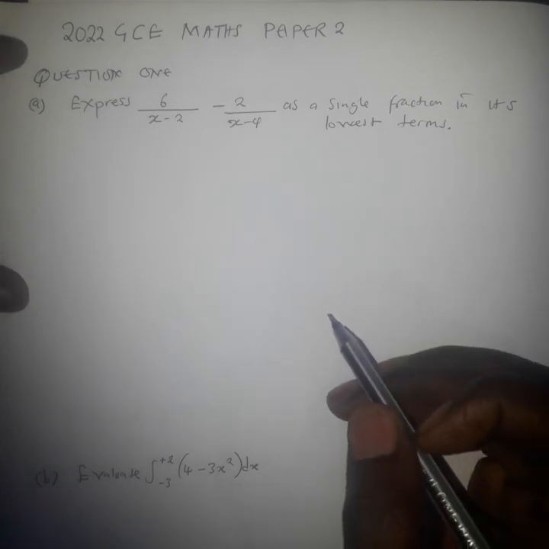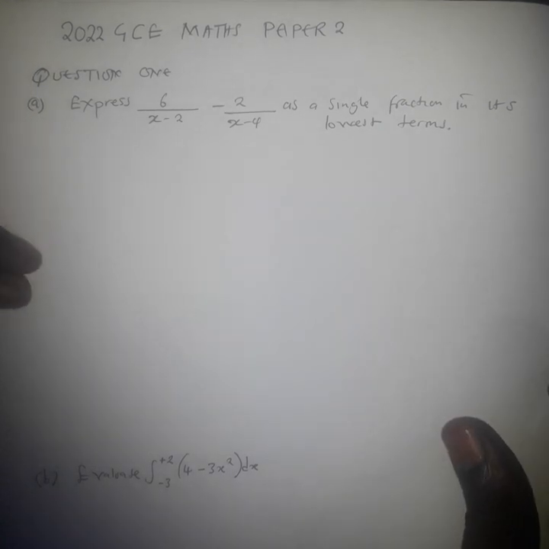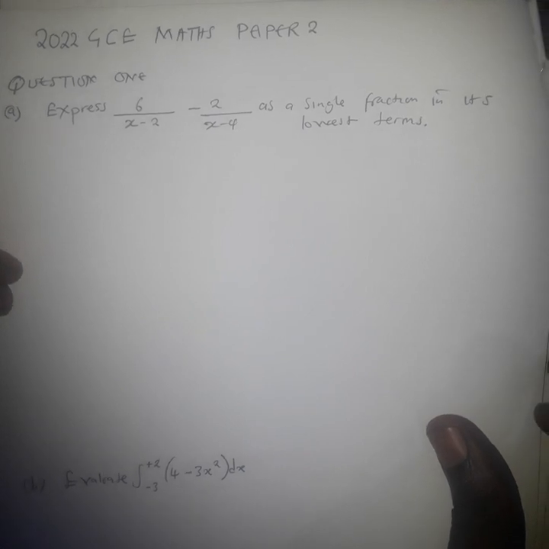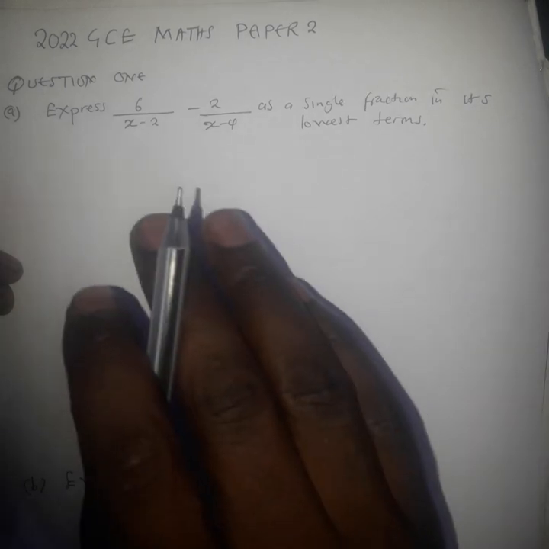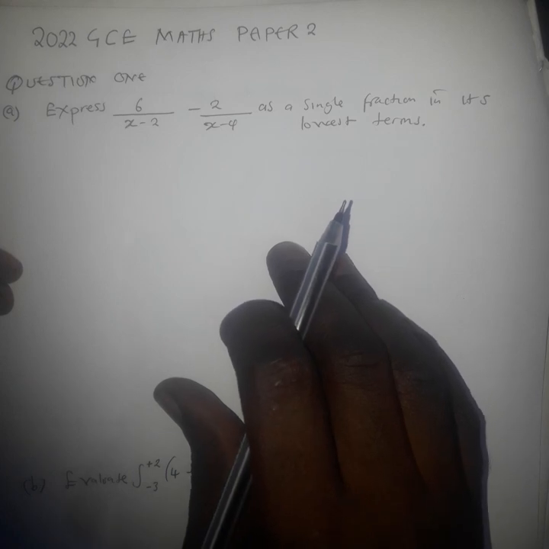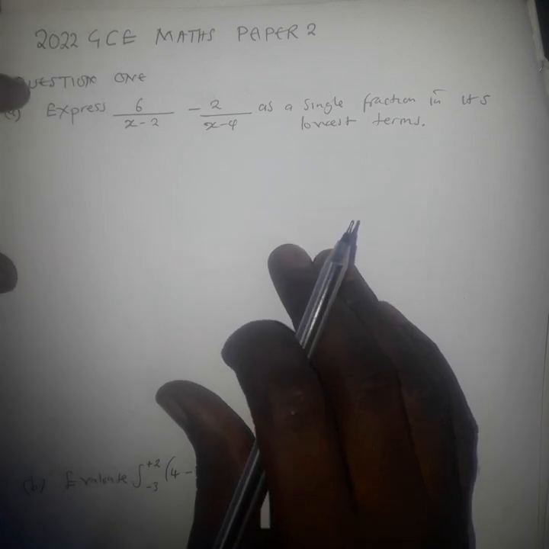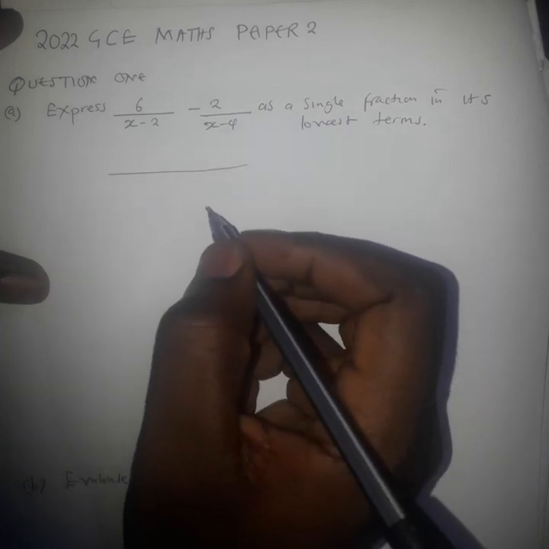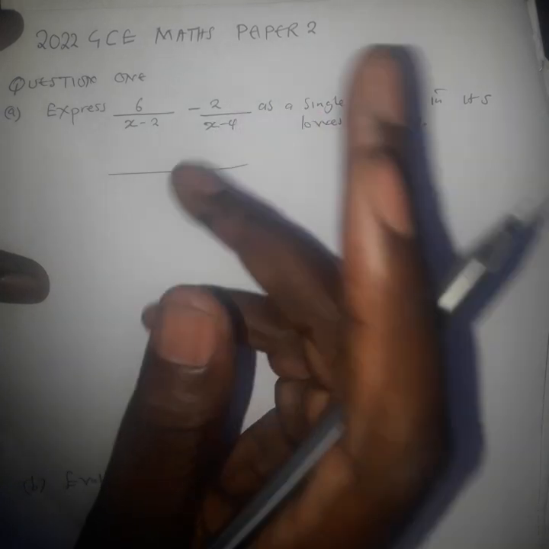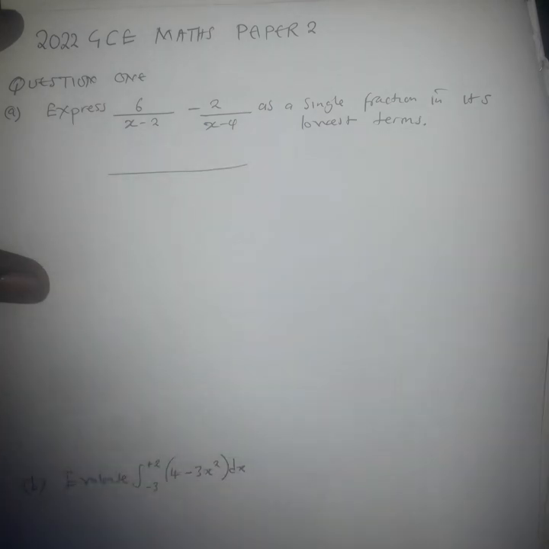Paper 2. So we shall begin with question number 1, and it says express the fraction 6 over x minus 2 minus 2 over x minus 4 as a single fraction in its lowest terms. So how can you express this given fraction as a single one? We have two fractions we need to express into a single one.